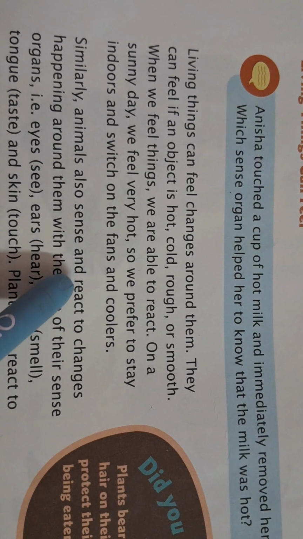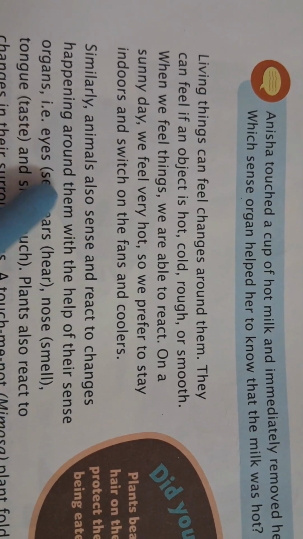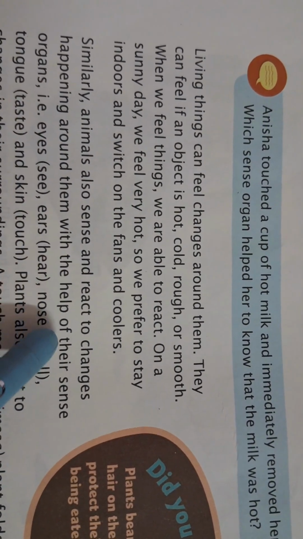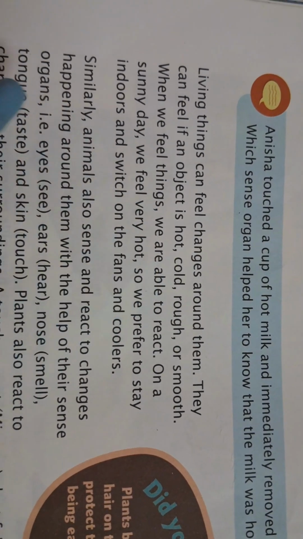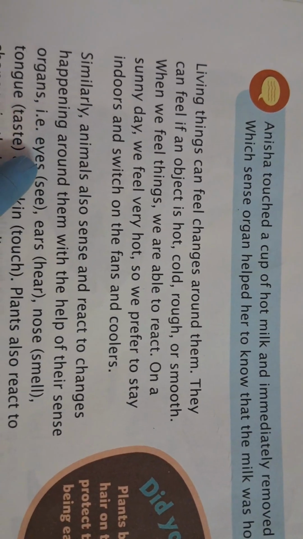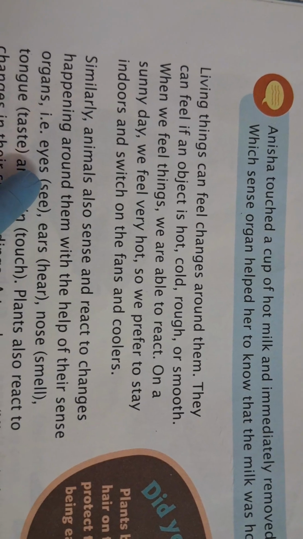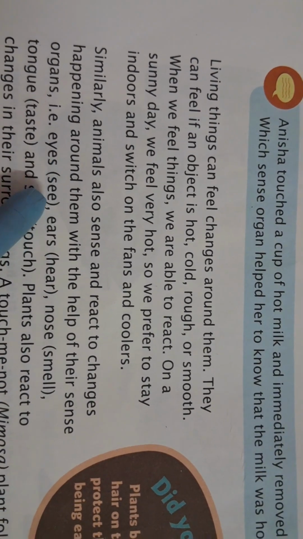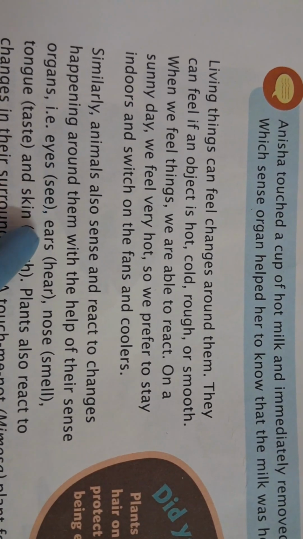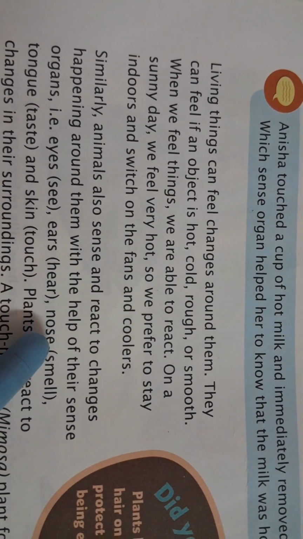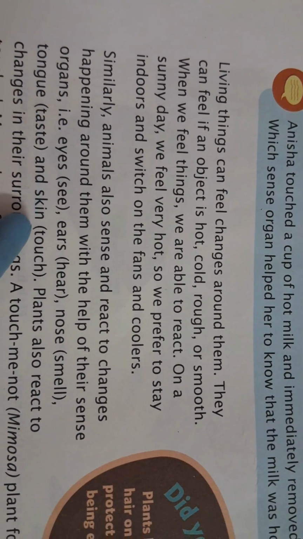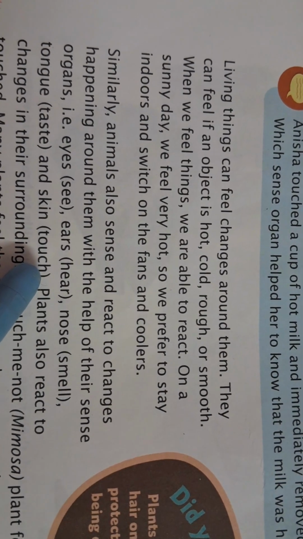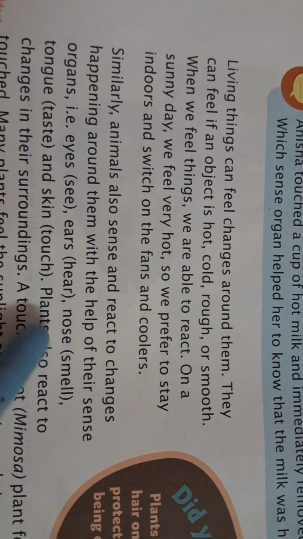Similarly, animals also sense and react to changes happening around them with the help of their sense organs. Like human beings, animals also sense, isn't it? That is eyes. From the eyes they will see, from the ears they will hear, from the nose they will smell, from the tongue they will taste, and from the skin they will feel, means touch.